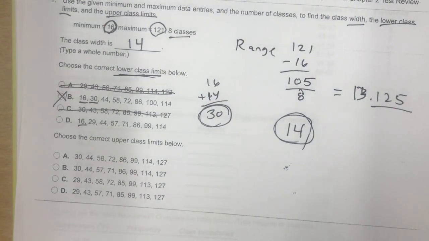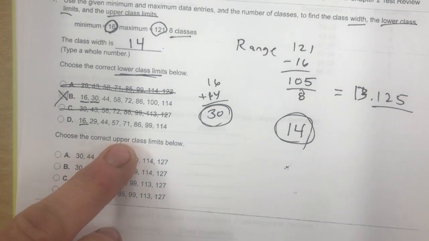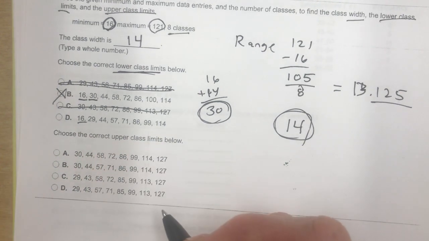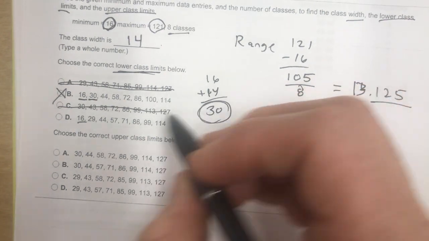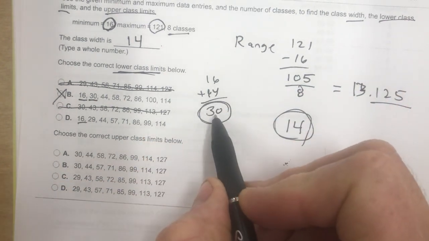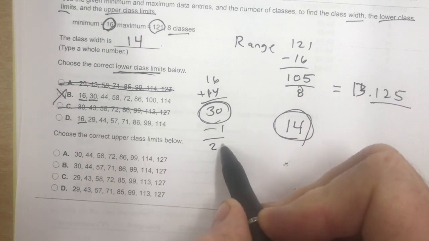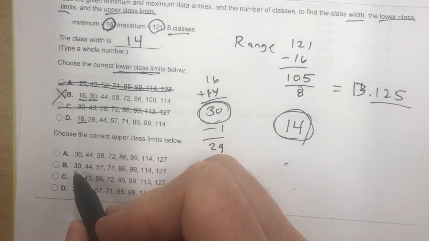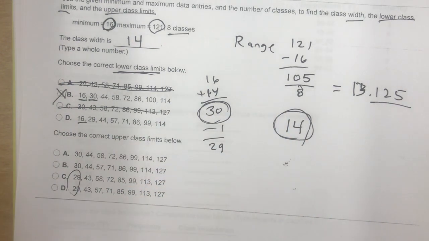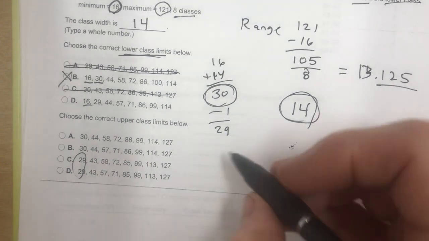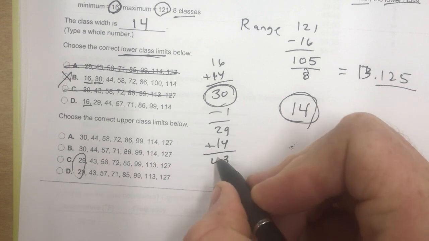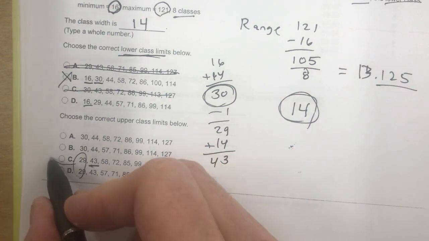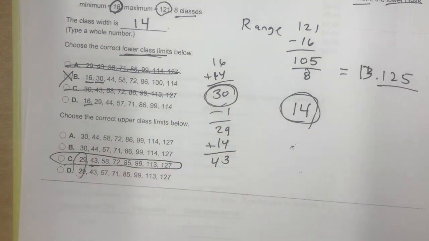Now part C, choose the correct upper class limits. If I do 16 plus 14, I get 30. If I subtract 1, 29 would be my first one. So here's 29 right there. Then if I add 14 to that, 43 would be my next one. So right here, C.